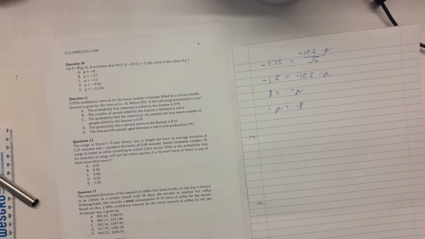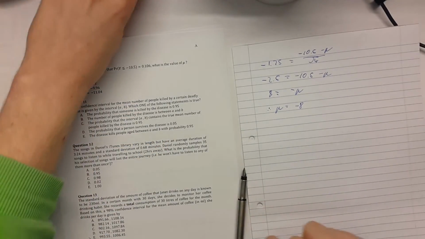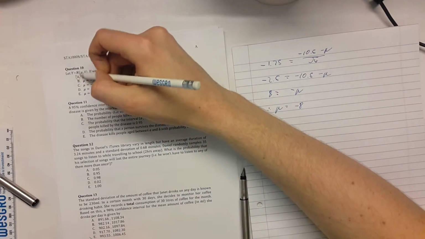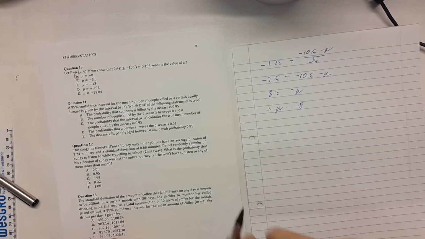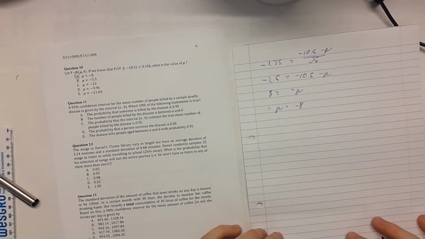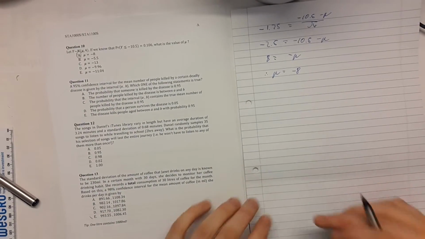Now, is that a possibility in the answers? You can definitely see right away A is that answer. And so A is the answer for question 10. Perfect. Moving on to question 11.